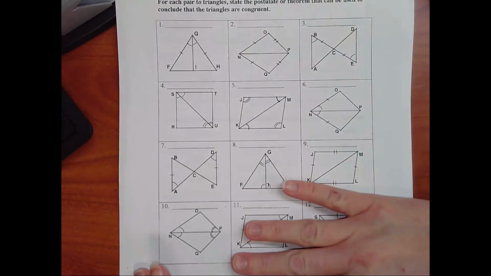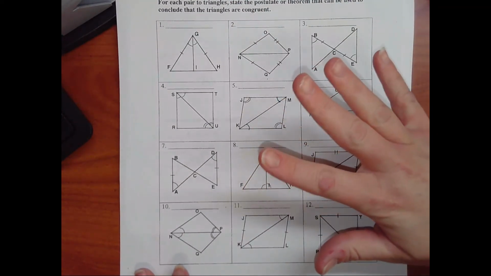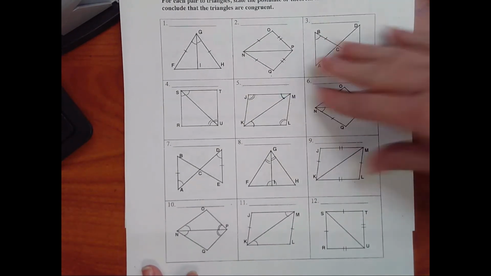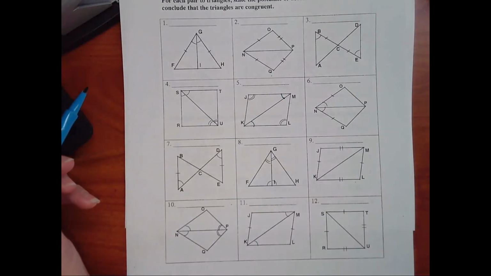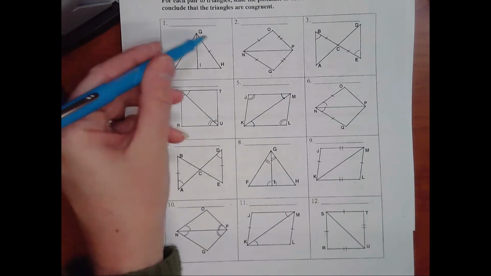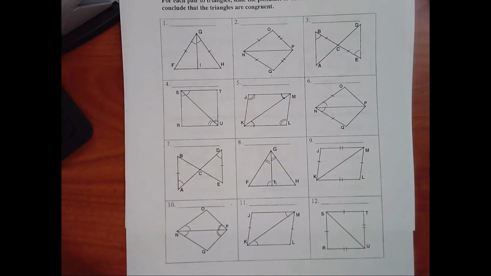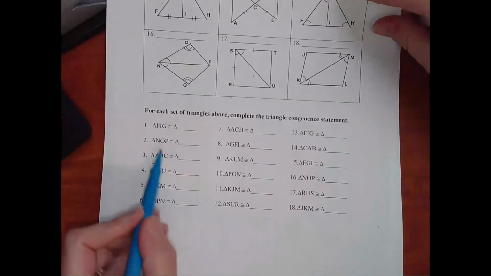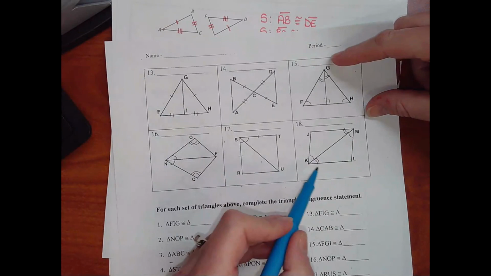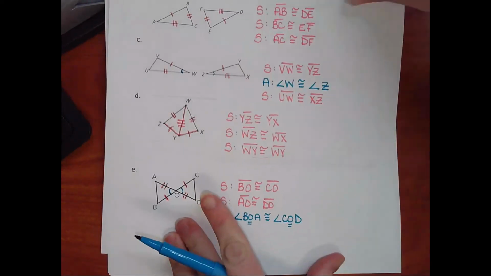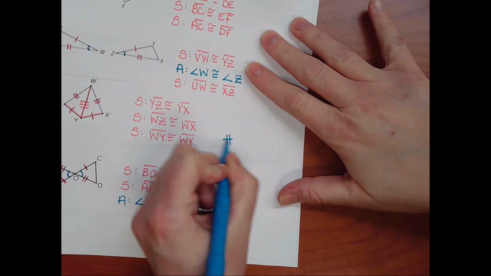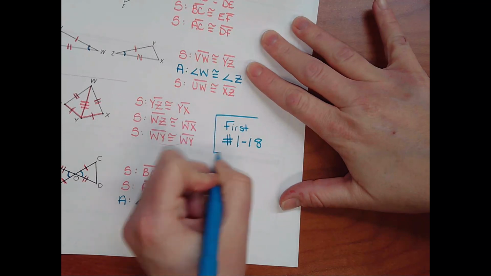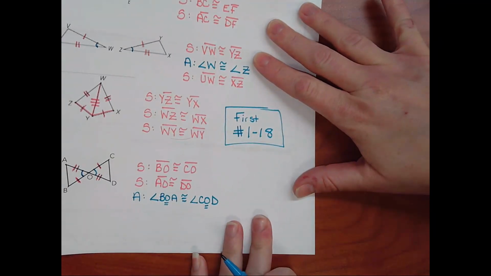So on this worksheet, it's up to you. You can do it on the worksheet, or if you want to grab a separate sheet of paper out, you're more than welcome to do that. You are going to list, I believe, 3 things per problem that are congruent in each picture. So you should be able to come up with 3, just like we did here. Now, you're not going to do this little chunk down here. You're only going to do 1 through 18. That is it. You're going to list out what those triangles have congruent.